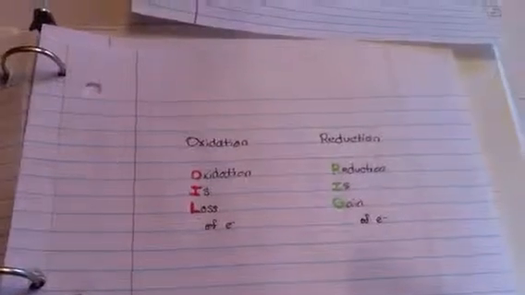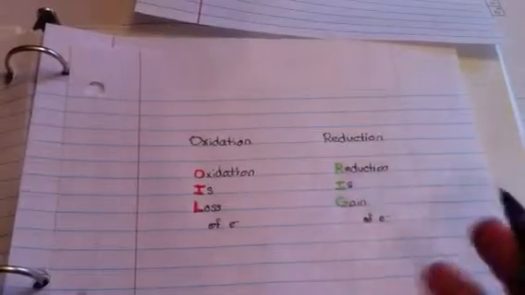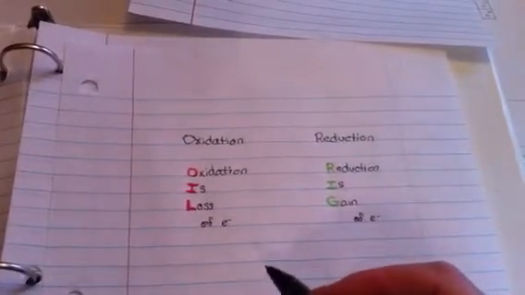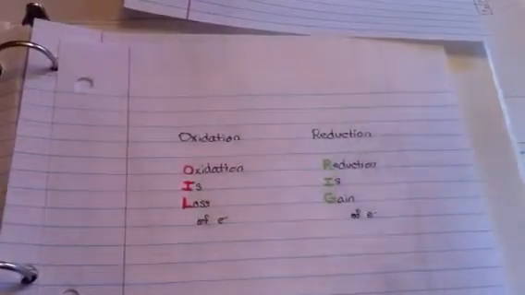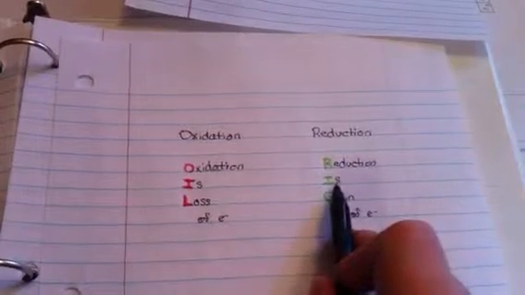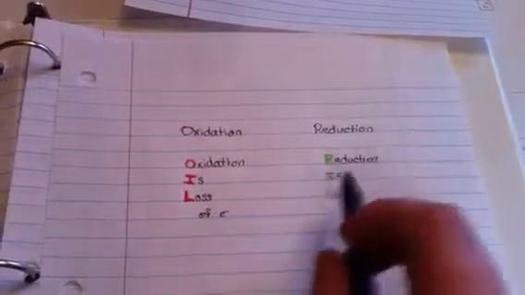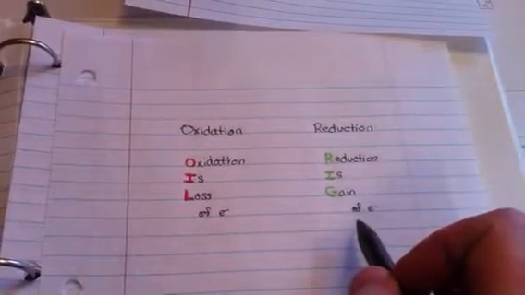Okay, I'm briefly gonna try to explain oxidation reduction really quick. It's super easy to remember which one is which because we remember OIL RIG. Oxidation is the loss of electrons, and reduction is the gain of electrons.